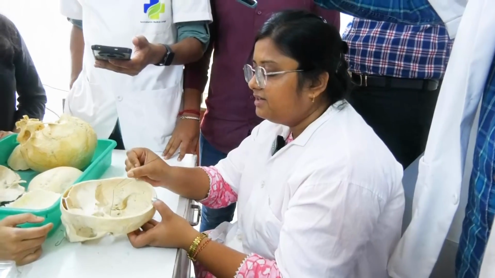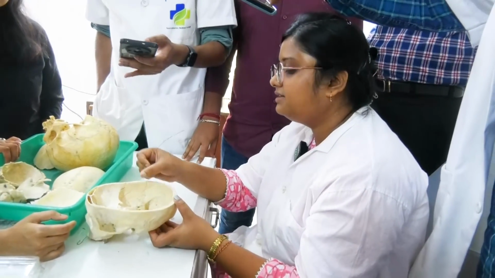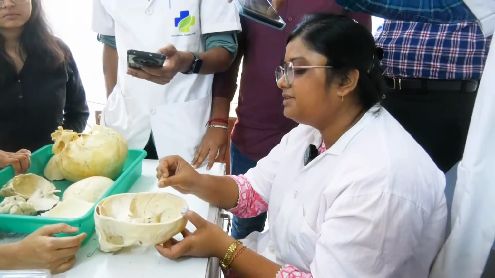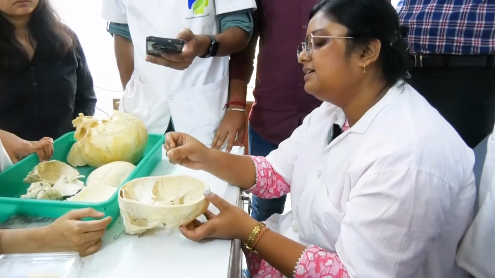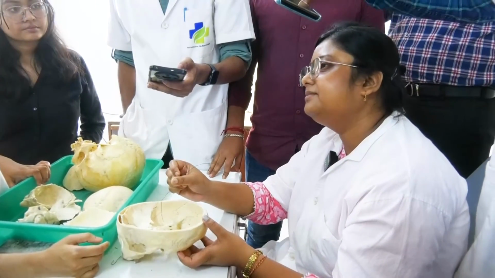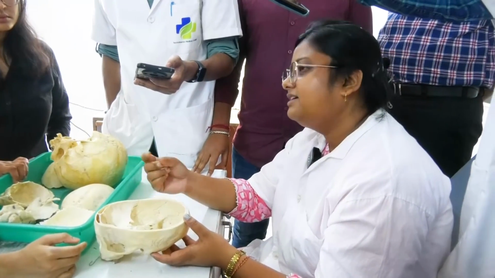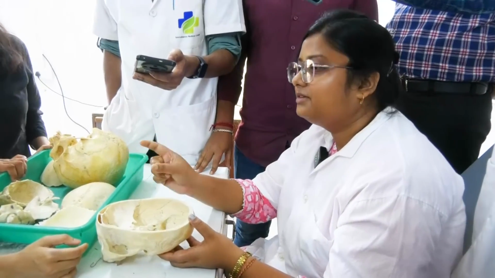Another is here within the petrous part of temporal. This is known as internal acoustic meatus. Through it passes the 7th and 8th cranial nerve. 7th is the facial nerve and 8th is the auditory nerve.